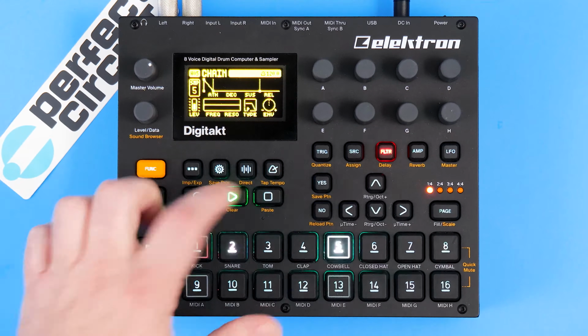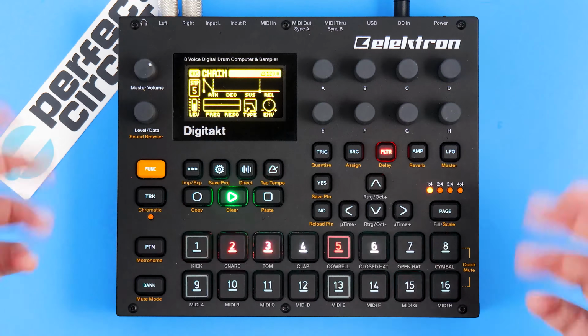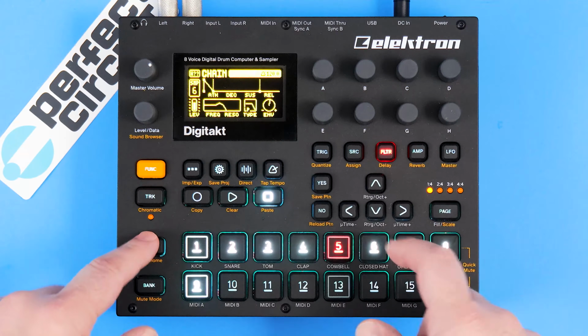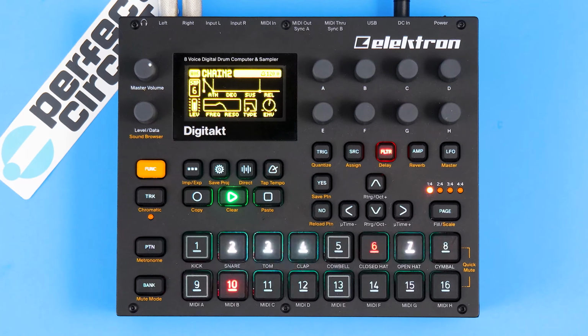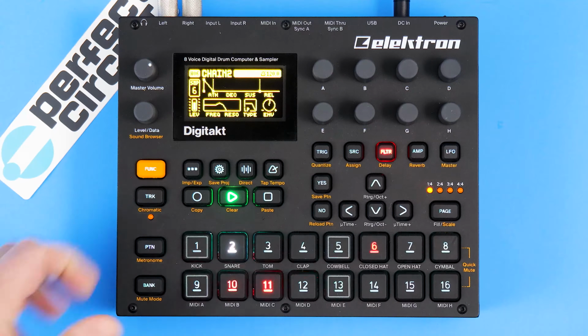So this is the first one. It's a 16-step pattern. That's it. And then the second one. Let's go to the third one.